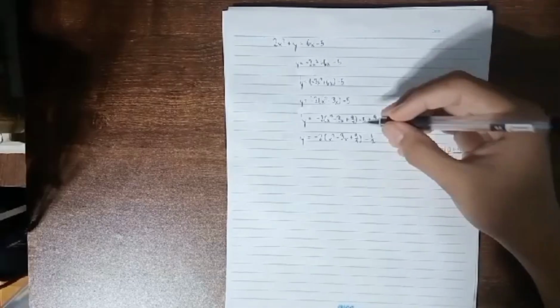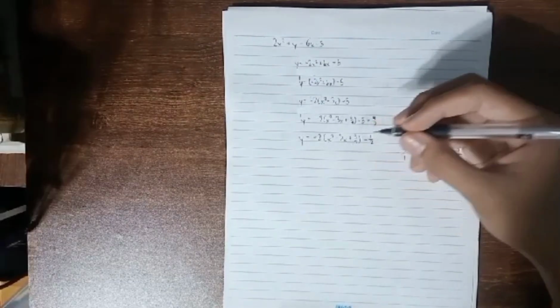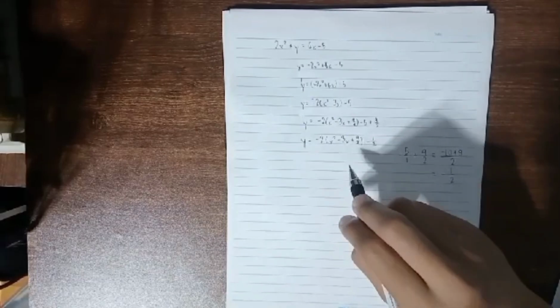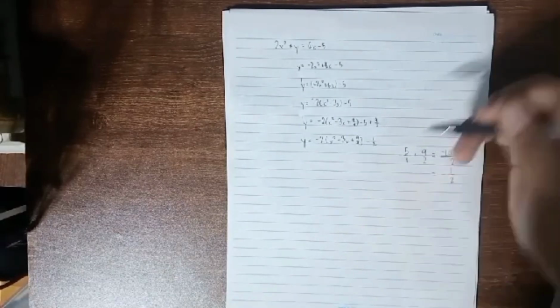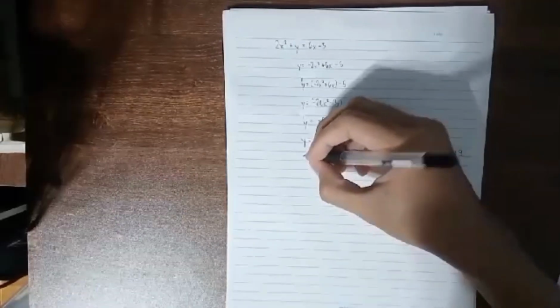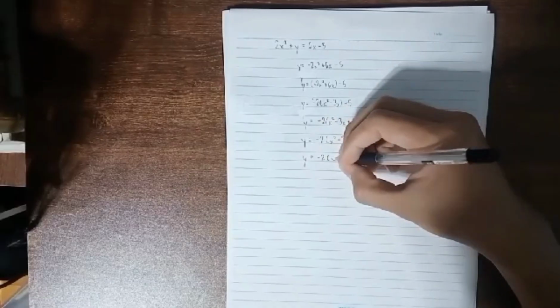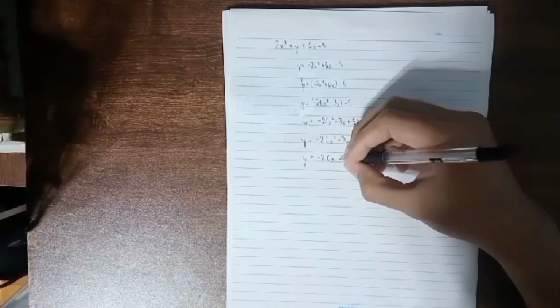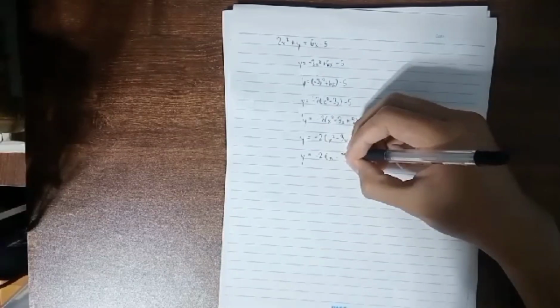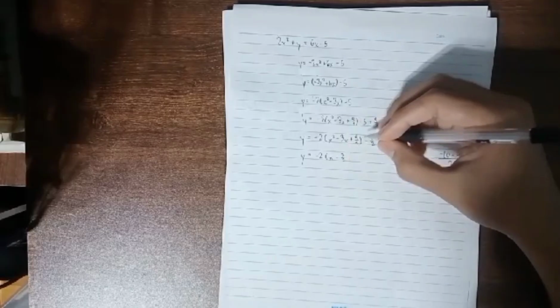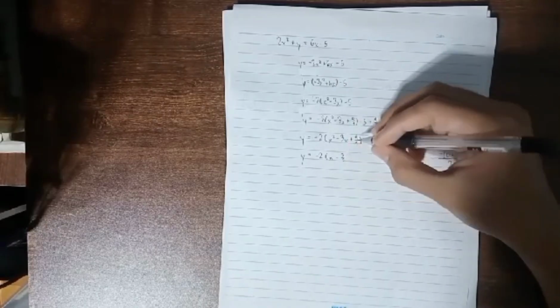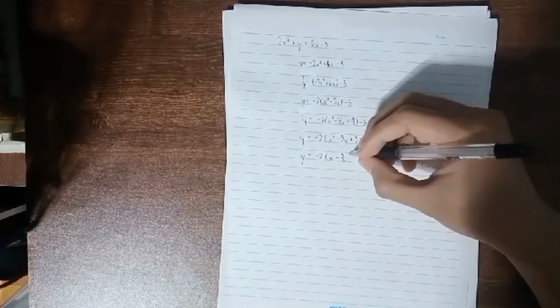So now we are going to turn this perfect square trinomial into a square of binomial. So this will turn into negative 2 multiplied by the quantity of x minus 3 over 2 squared minus 1/2, because the square root of 9 is 3 and the square root of 4 is 2.